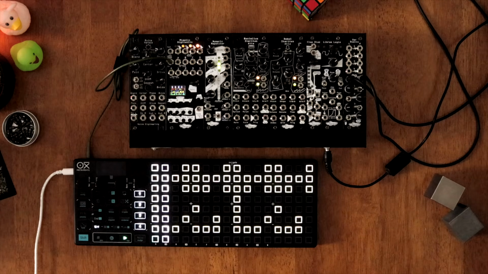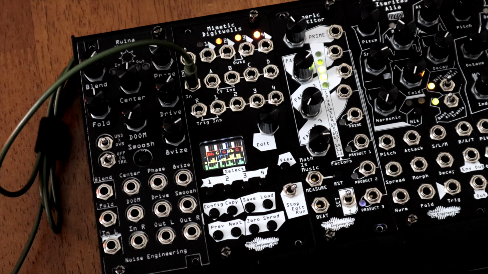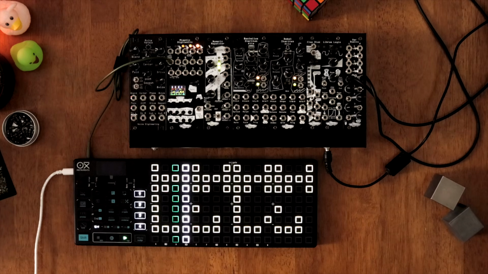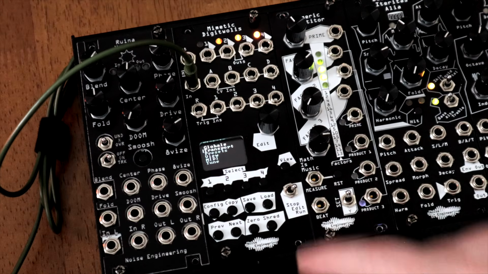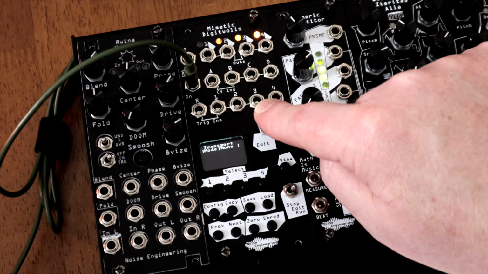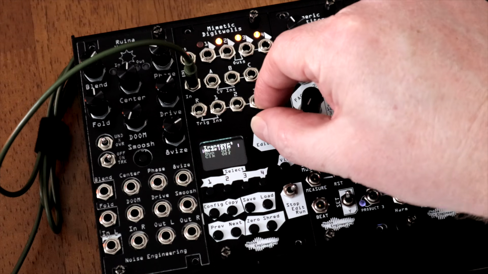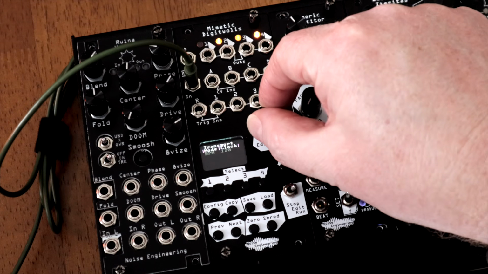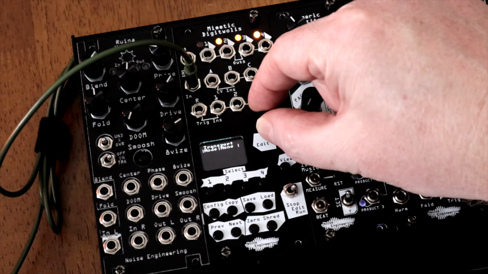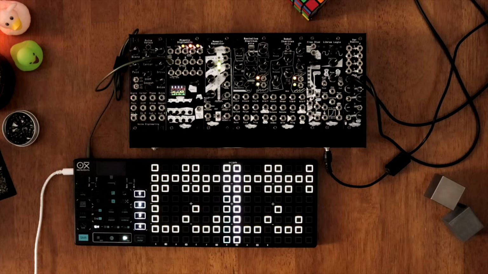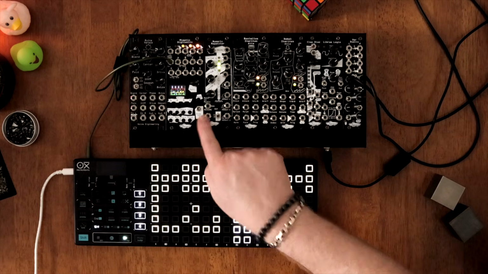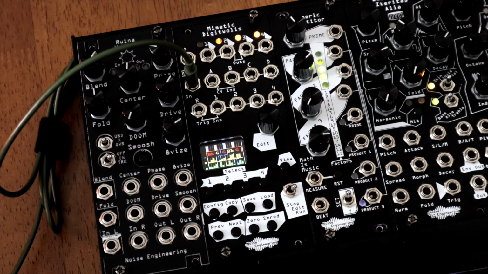Transport is an optional system that lets Mimetic Digitwolis follow external start, stop, and clock signals. To enable it, open the Global Configs menu and under Transport, change the mode from None to your preferred sync source. Once enabled, Transport controls the module's play state, clock, and reset. The Stop Edit Run switch will behave the same way, no matter which transport mode you choose.